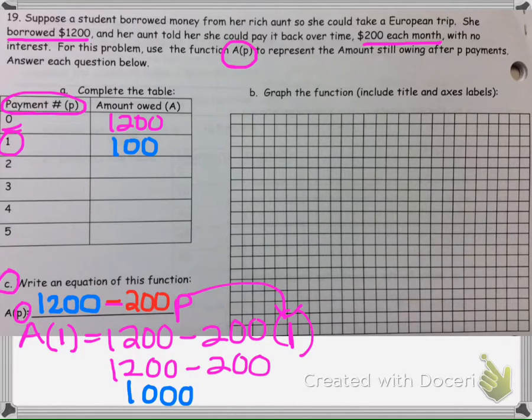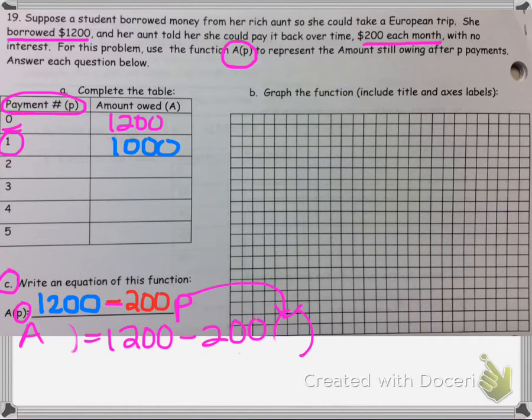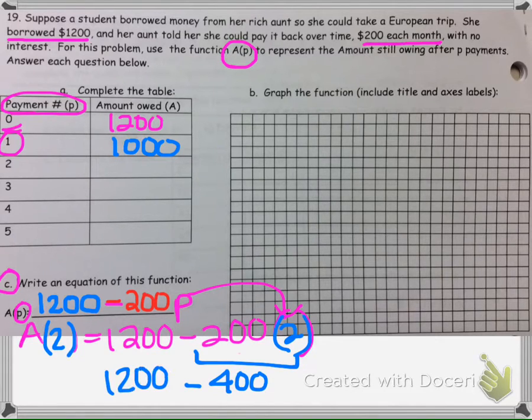So go ahead and finish up your table. And now instead of a 1, we're going to plug in 2 here. So she makes 2 payments. We multiply first, so this is 400. And 1,200 minus 400 is 800. So then we'd have 800 here.